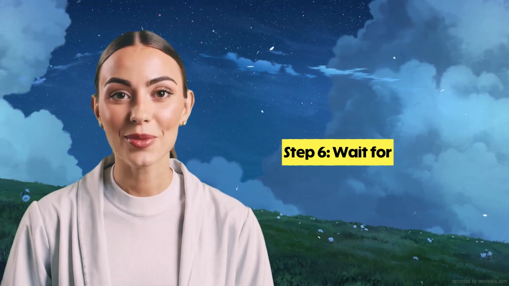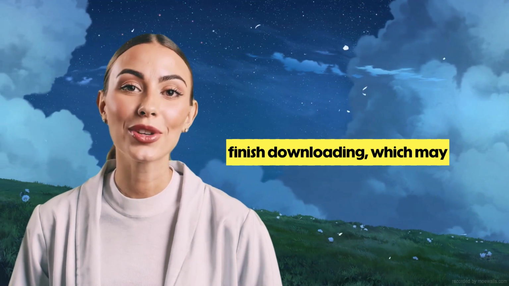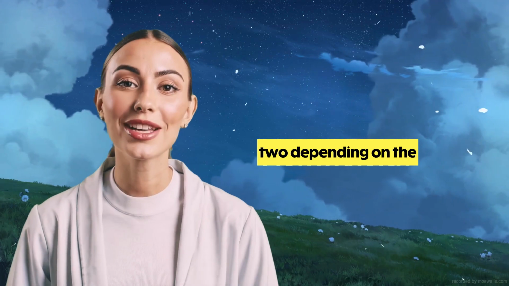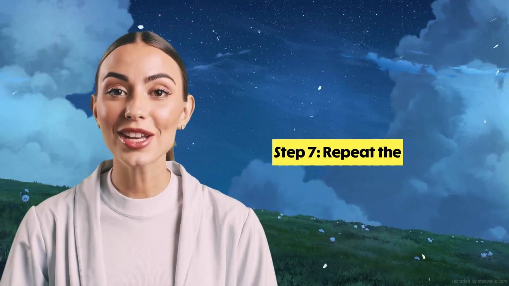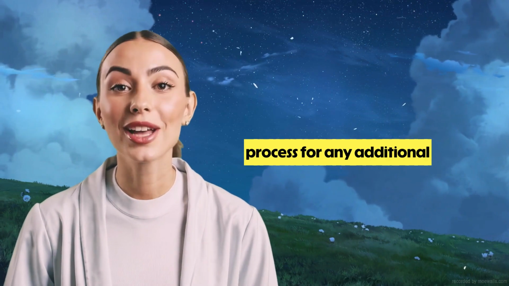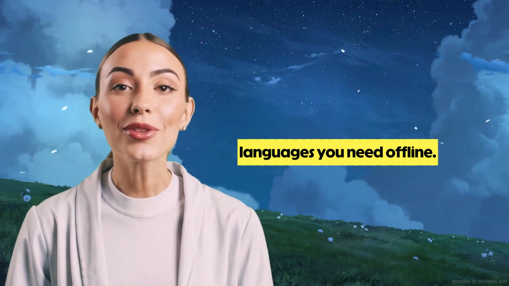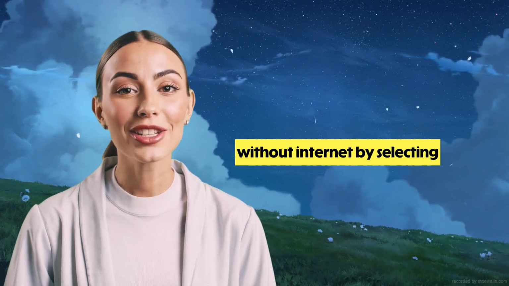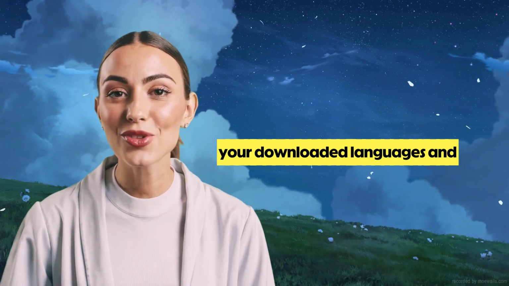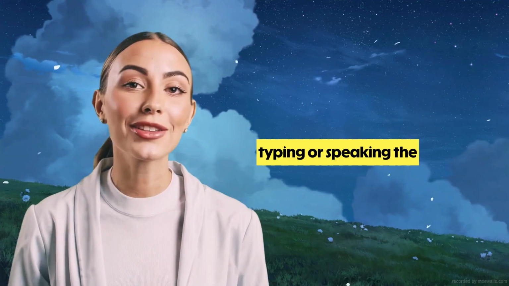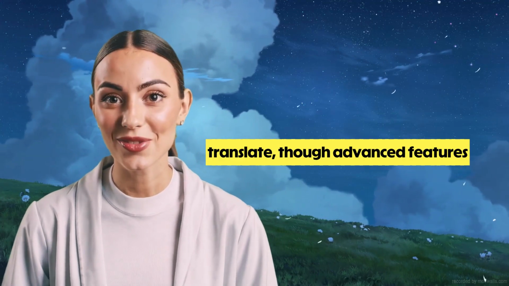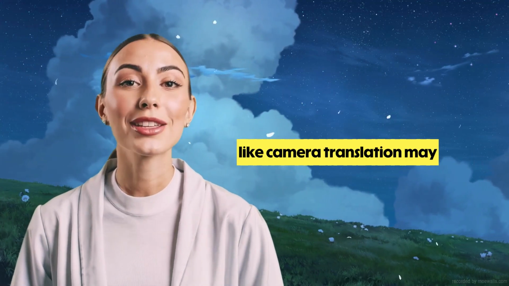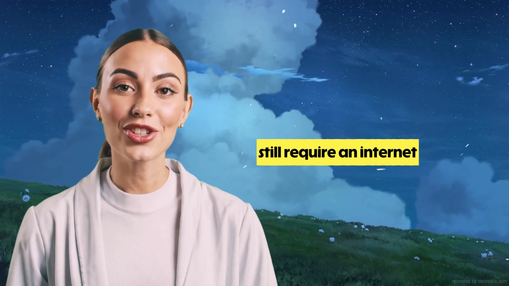Step 6. Wait for the language pack to finish downloading, which may take a minute or two depending on the file size. Step 7. Repeat the process for any additional languages you need offline. Step 8. Now you can use Google Translate without internet by selecting your downloaded languages and typing or speaking the text you want to translate, though advanced features like camera translation may still require an internet connection.